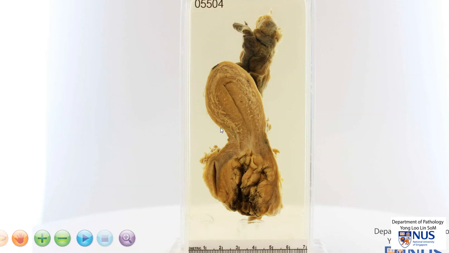Hello, this is a specimen of the uterus and it has been longitudinally bisected in the sagittal plane in the midline vertically. So let's first orientate ourselves. Over here is the anterior aspect. This is the superior aspect. This is the posterior aspect. And this is inferior. We can see at the cut section the vaginal cuff and the vaginal fornix posteriorly.